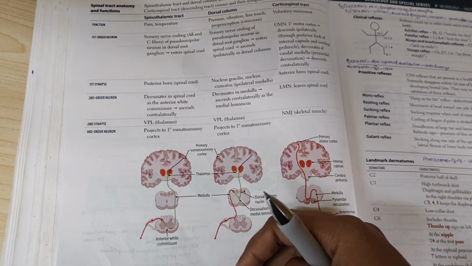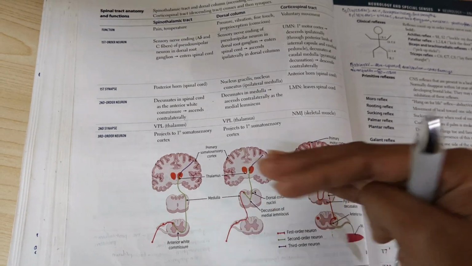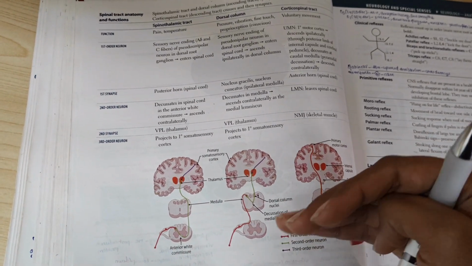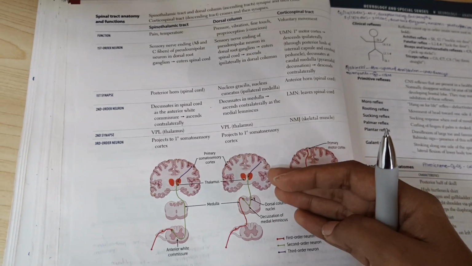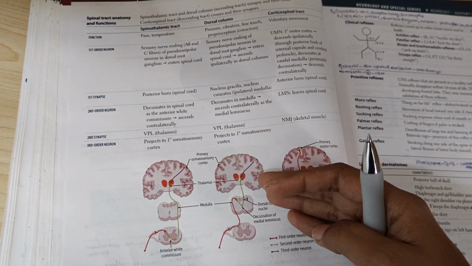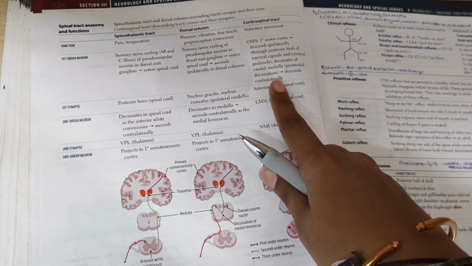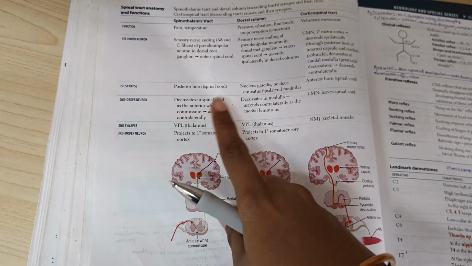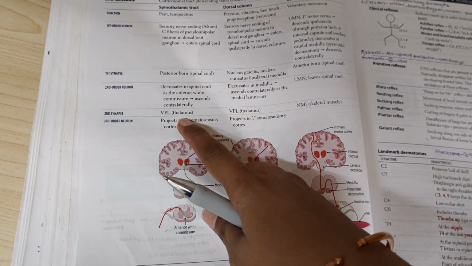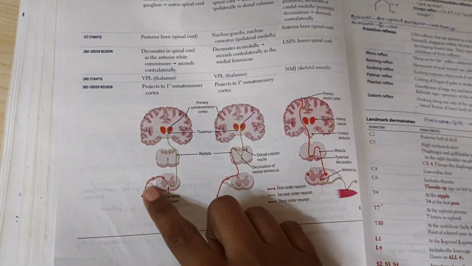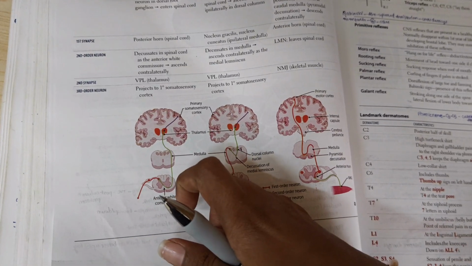So this spinothalamic tract actually carries pain and temperature from the spinal cord to the brain. And one more thing, whichever is going from the spinal cord to the brain is sensory. So all the ascending tracts are sensory, whereas descending tracts from the brain to the spinal cord are motor. So here the corticospinal tract is motor, this is a descending tract, but spinothalamic and dorsal are sensory and they are ascending tracts. So this carries pain and temperature and this decussates at the spinal cord itself.